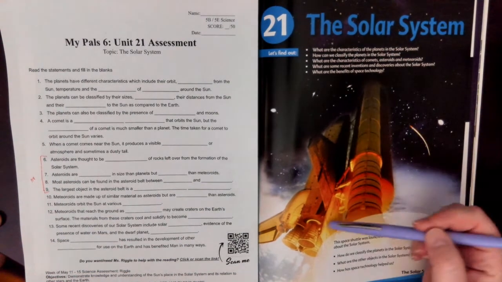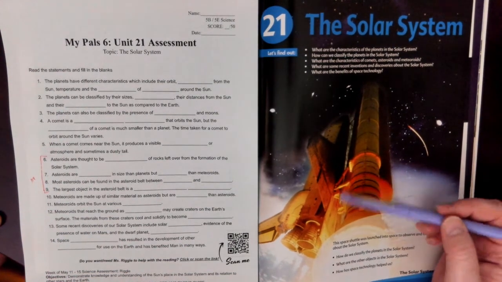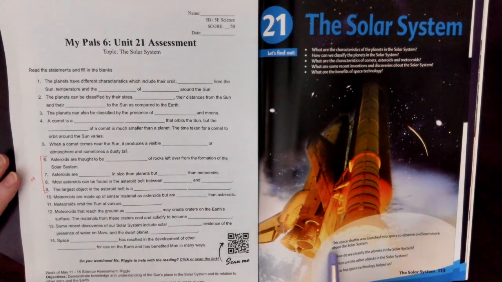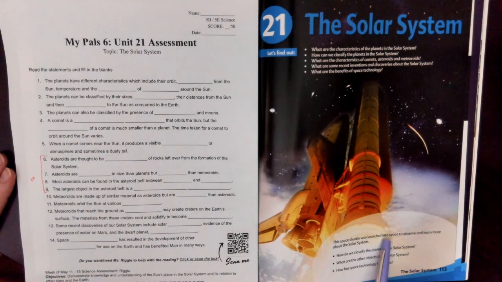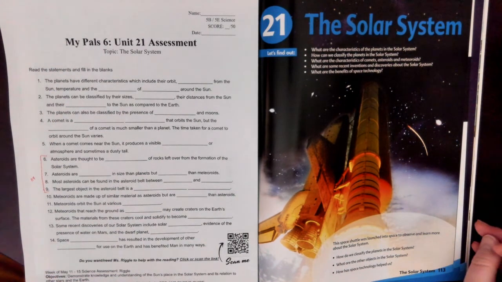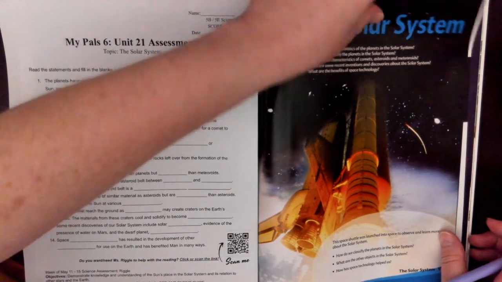And we've got a picture of a space shuttle right here heading up out into space. Alright, this space shuttle was launched into space to observe and learn more about the solar system. How do we classify the planets in the solar system? What are the other objects in the solar system? And how has space technology helped us? These are all things that we're going to learn about in this lesson today.